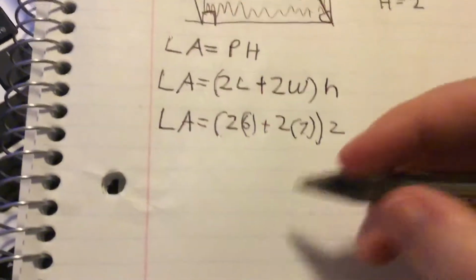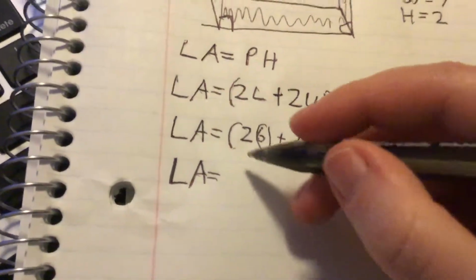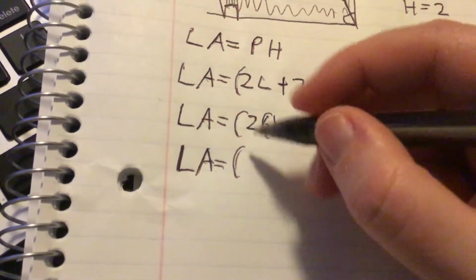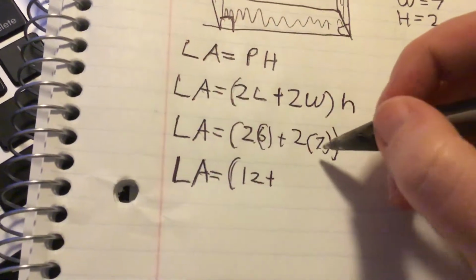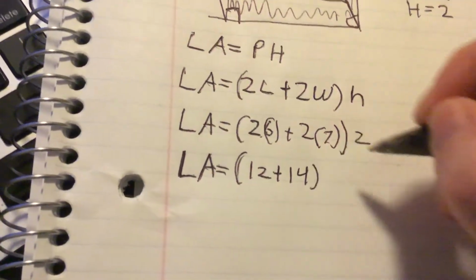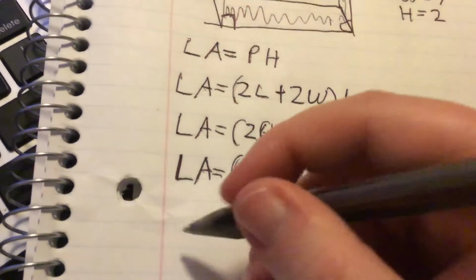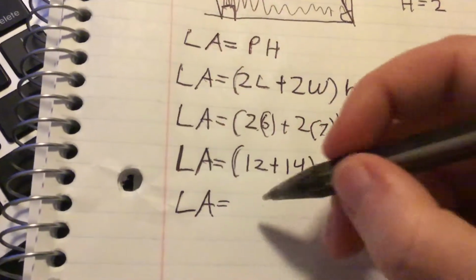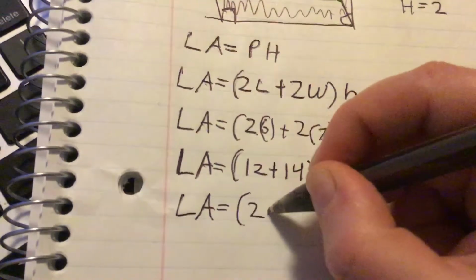Alright, so our next step will be LA equals, so we first have to find inside of our big parentheses, so 2 times 6 is 12, and then 2 times 7 is 14, and then we have our 2 over here. Now we're going to move on down to the next step. We're going to add inside of our parentheses, so 12 plus 14 is 26.